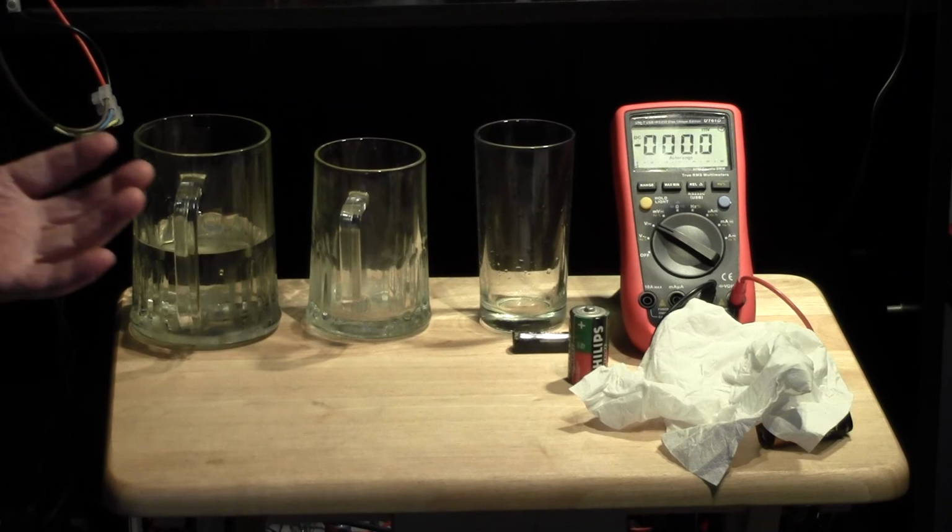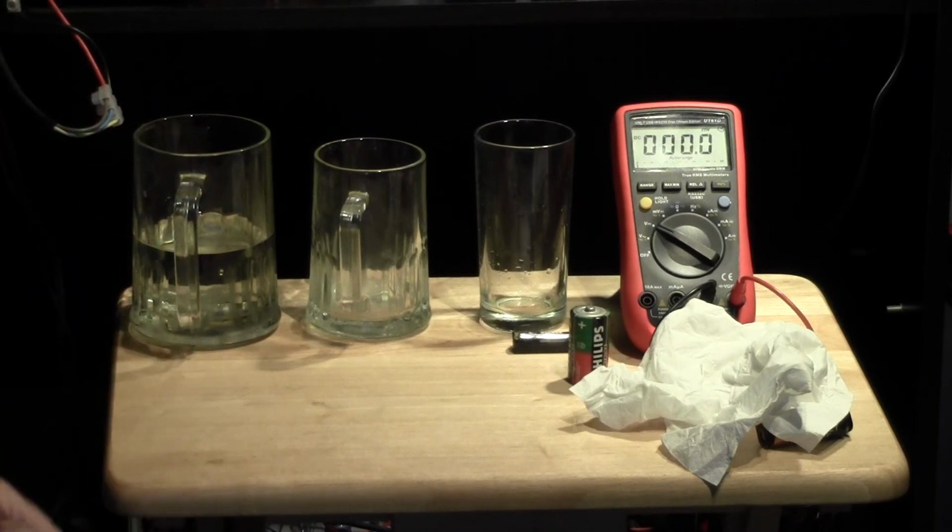Like that. So we must, in order to understand corrosion and corrosion control, we must understand the nature of energy itself. I hope this has helped.